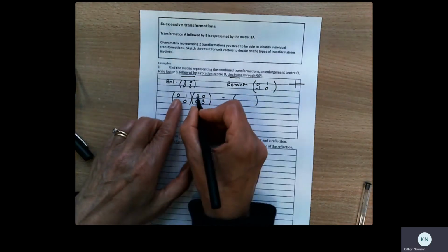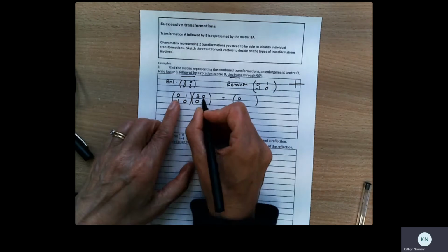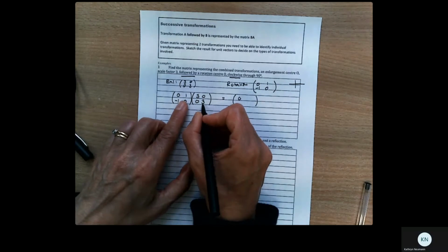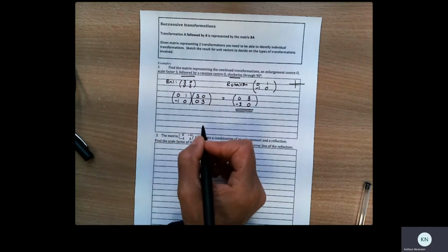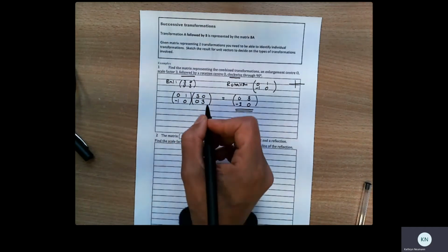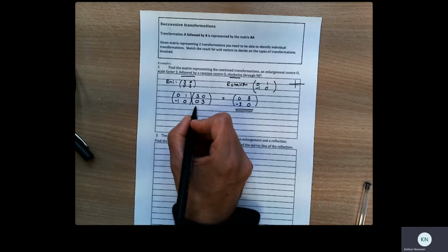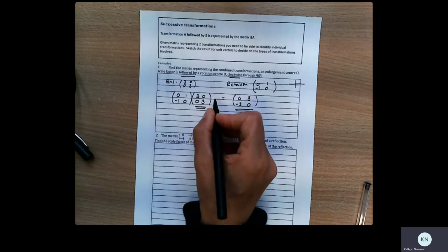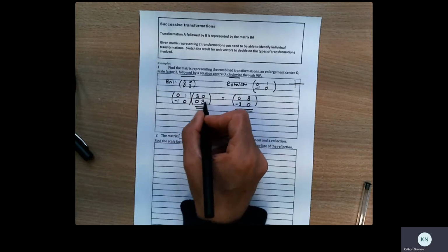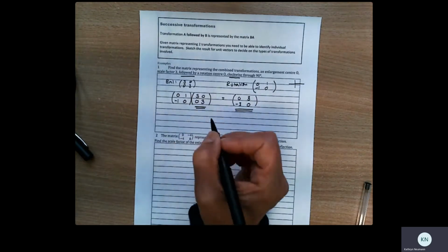So if we do this, we're going to get 0, 0, 0 plus 3, 0, and 0, 0. So that is the matrix that represents those combined transformations. You just need to watch the order that you do the transformations in. The transformation you do first comes on the right, because if I was multiplying by a particular point, I'd put the point here, I'd do that multiplication, then I would do that one.